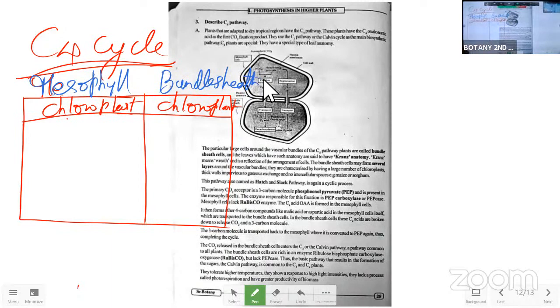So what happens in this? Which one will start this? The first one which starts this cycle is PEP, phosphoenolpyruvic acid.